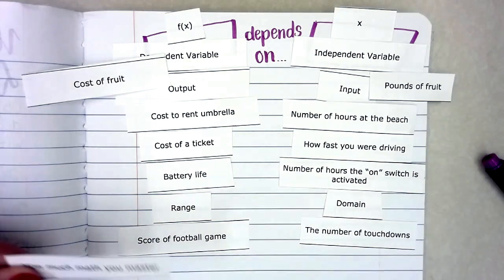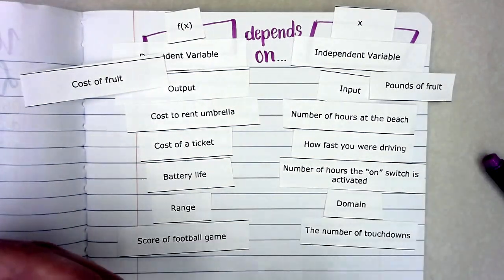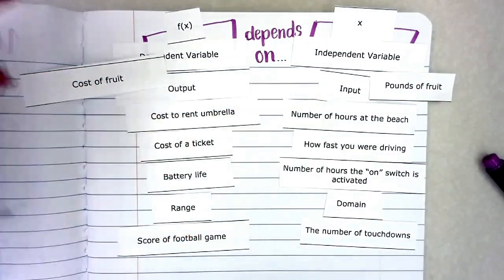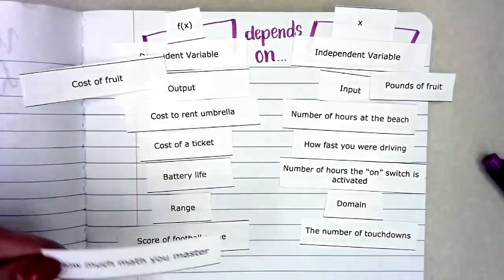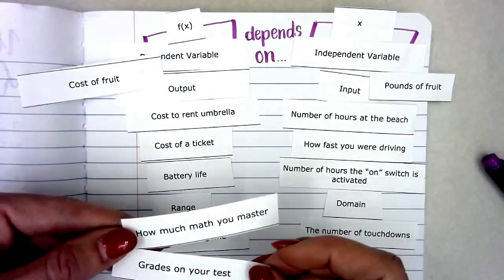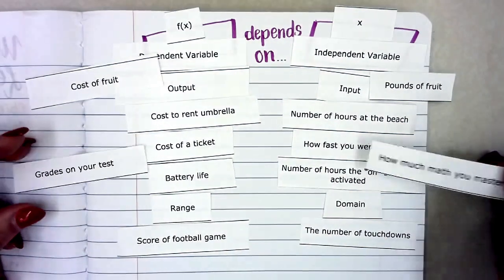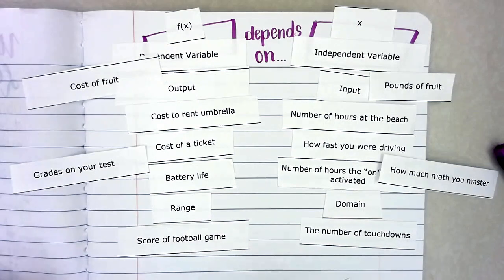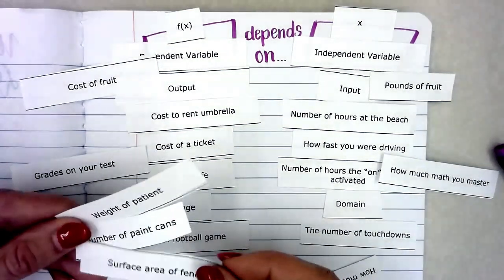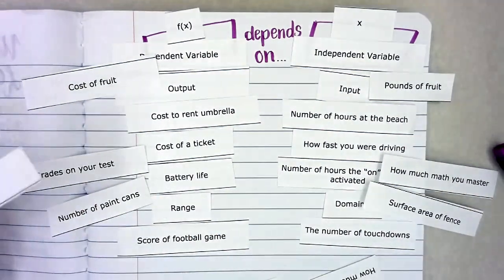How much math you master. Cell phone bill? Probably not. Actually, if your parents cut off your cell phone, you'll probably master more math. So how much math you master depends on whether your parents cut off your cell phone or not. Ooh, grades on a test. Your grades on a test depend on how much math you master. There we go. Weight of a patient, number of paint cans I see, surface area of a fence. Oh, okay. Number of paint cans you might buy at the store depends on the surface area of the fence that you're painting.